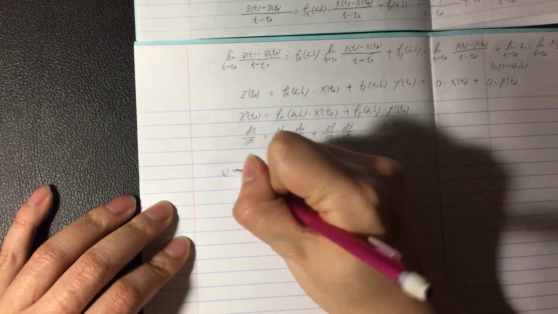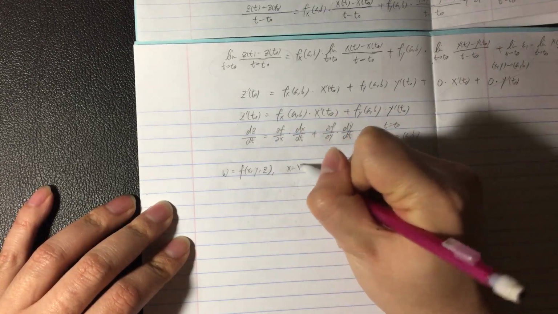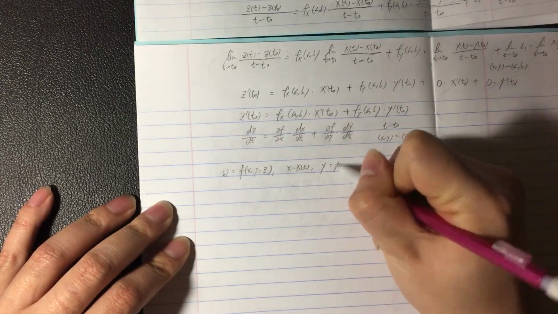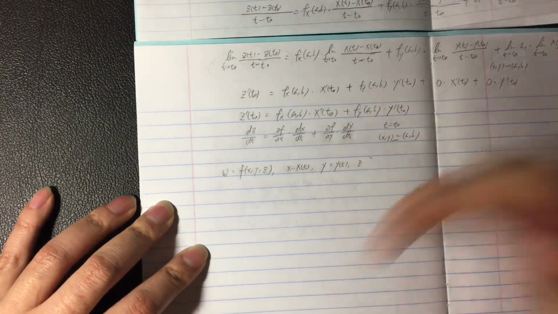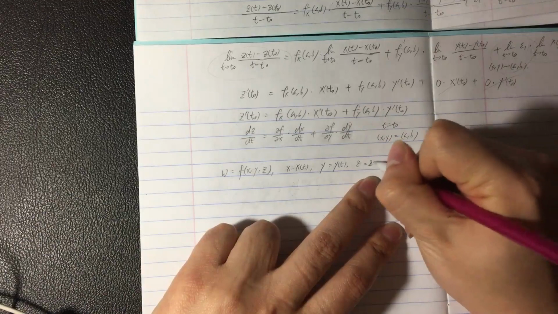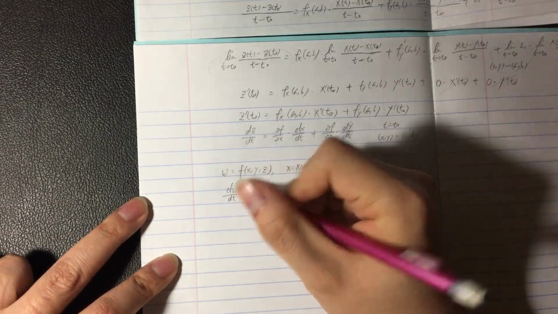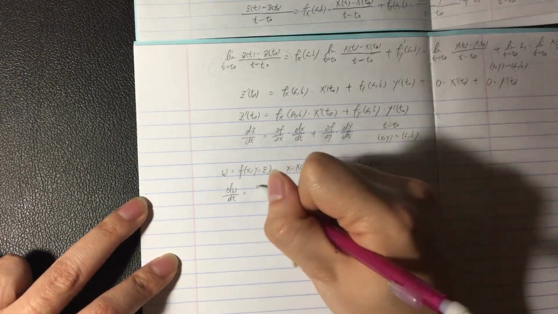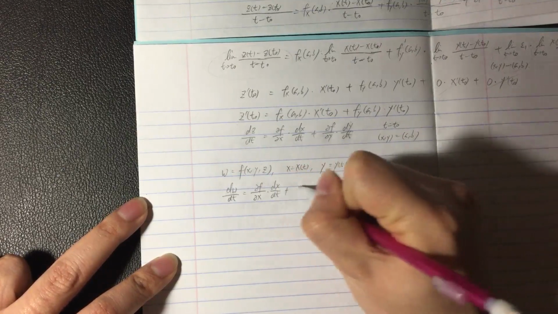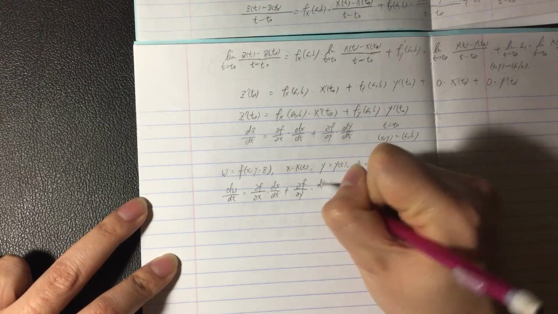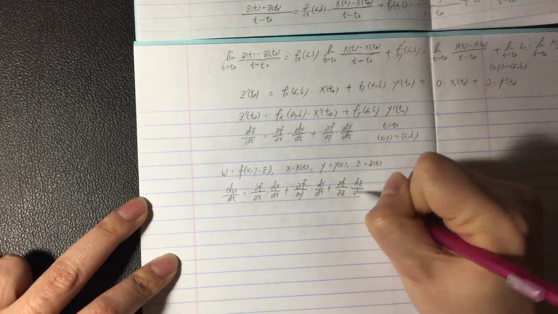For example, if w is a function of x, y, z, and x is a function of t, y is a function of t, z is a function of t, then w is a function of t, and dw over dt can be rewritten as partial f over partial x times dx over dt, plus partial f over partial y times dy over dt, plus partial f over partial z times dz over dt.